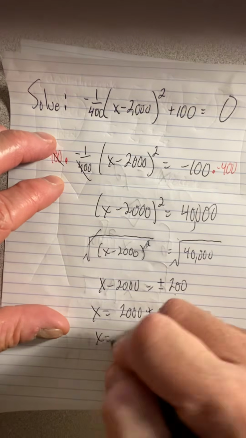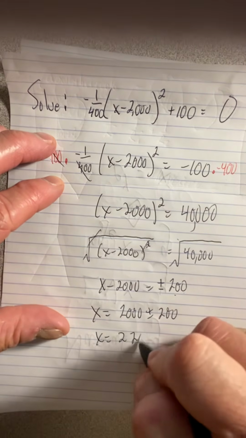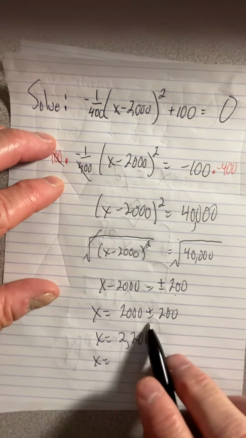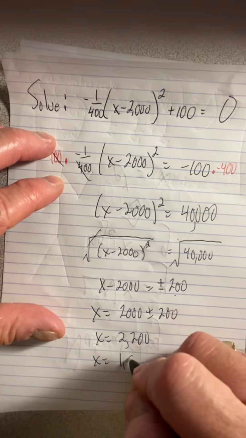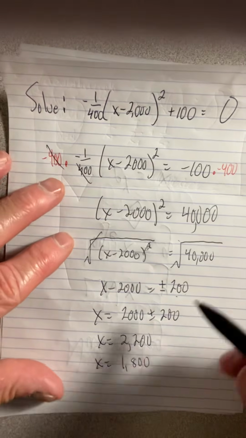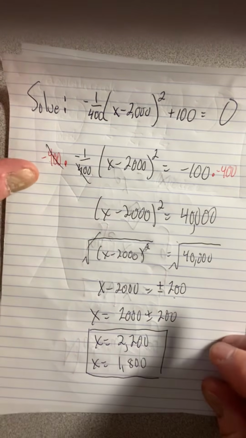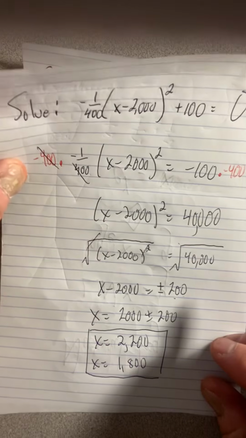So one of the solutions, obviously, is 2,200. Or 2,200, I should say, since I'm a mathematician. And then 2,000 minus 200 is going to be 1,800. And those are the solutions to the equation. And we avoided quadratic formula. That was nice.